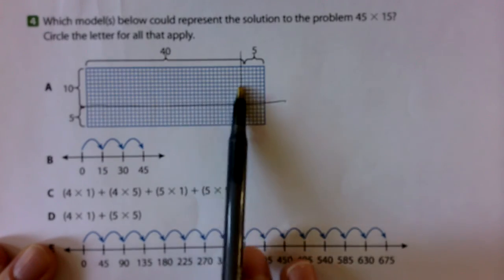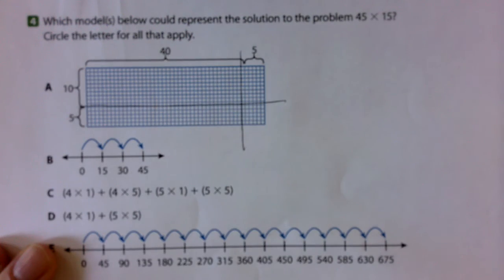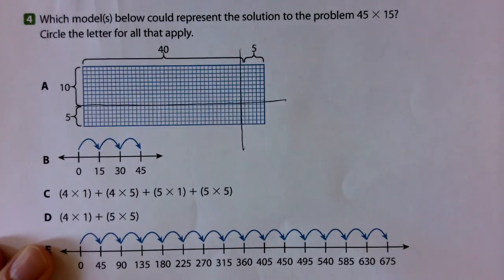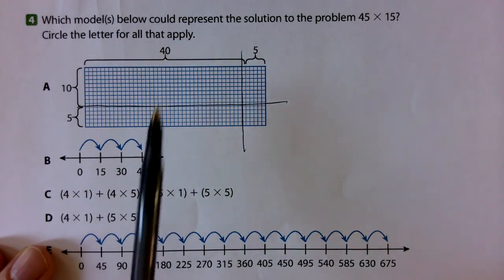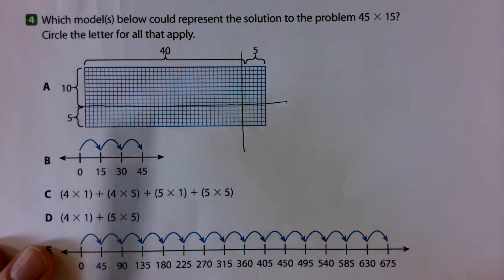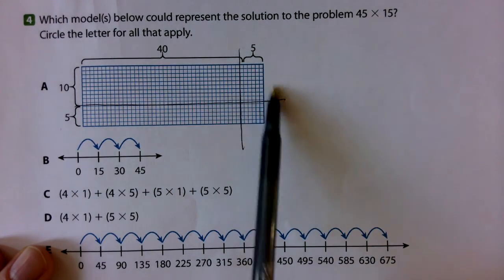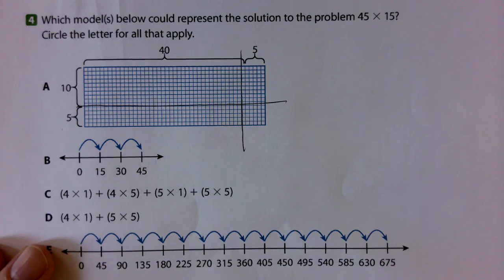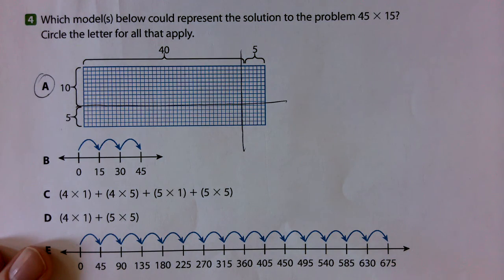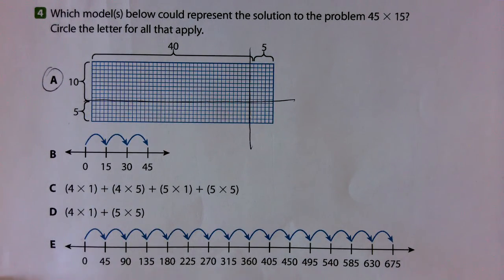But this is just showing you how many squares are 10 times 40. And then same here, 40 times 5, that's how many squares. 5 times 5 is here, 5 times 10, that's how many squares. So it's showing squares, just not numbers. So I would go ahead and circle that, because we have to find the models that could represent the solution.